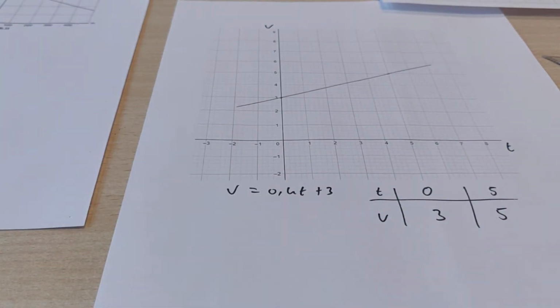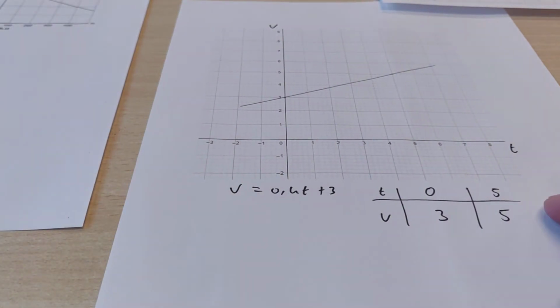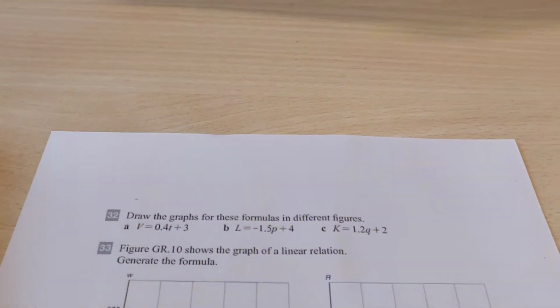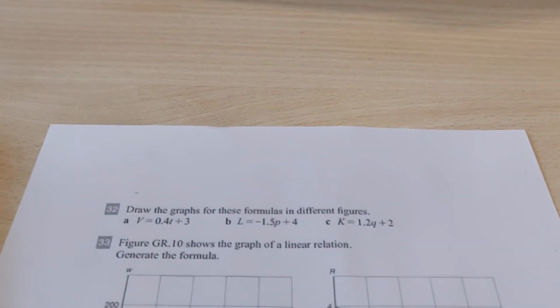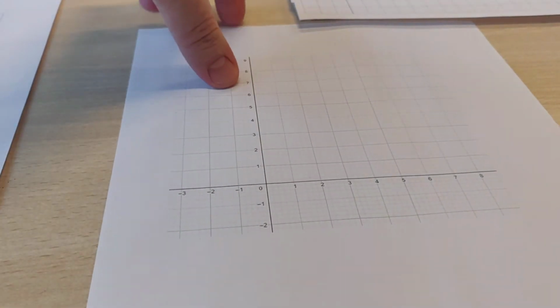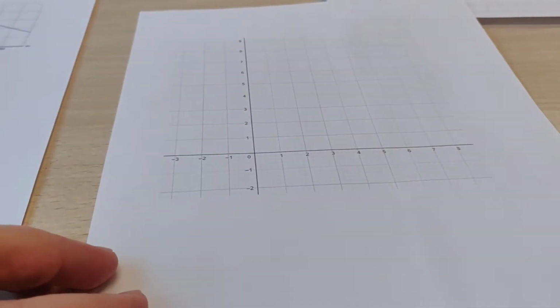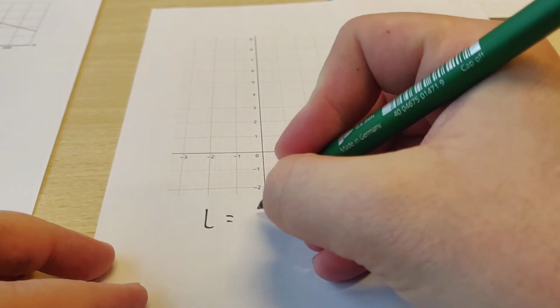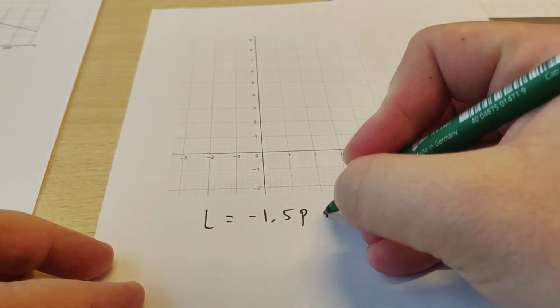Now let me show you another graph. I'm not going to do all 3 of them, but I am going to do the next one, which is the formula L equals minus 1.5 P plus 4. So here I have a new sheet here. I'm going to write down the formula. L equals minus 1.5 P plus 4.